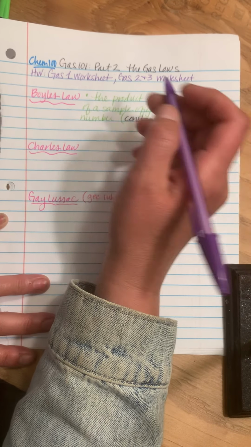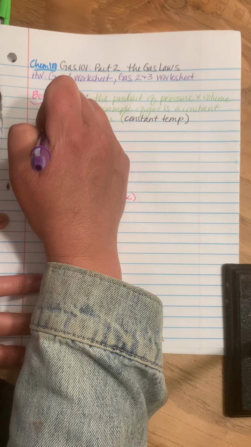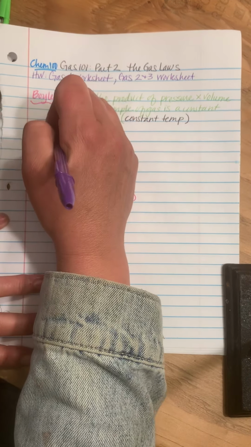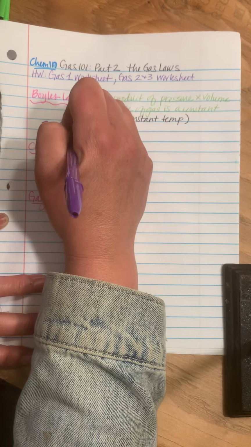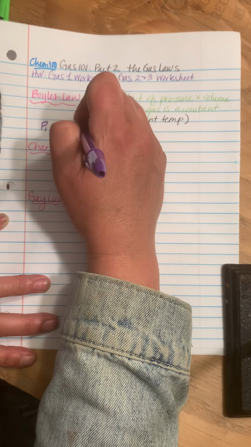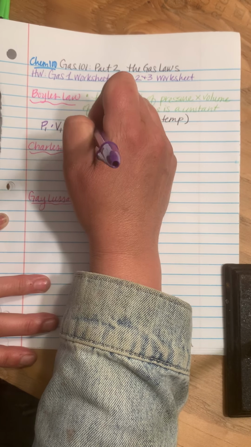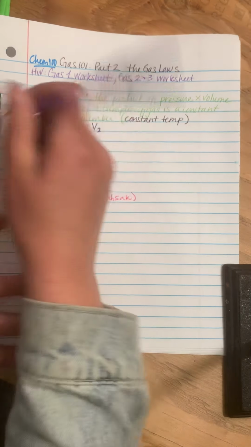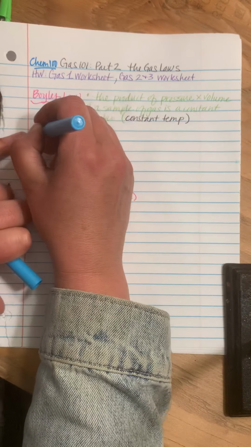So with Boyle's Law, temperature is unchanged. The way that works is if we take an initial pressure, which is indicated with P1, and multiply it times an initial volume, and then somehow the system changes to a new pressure, and then there will be a new volume. So let me just really quickly define these.